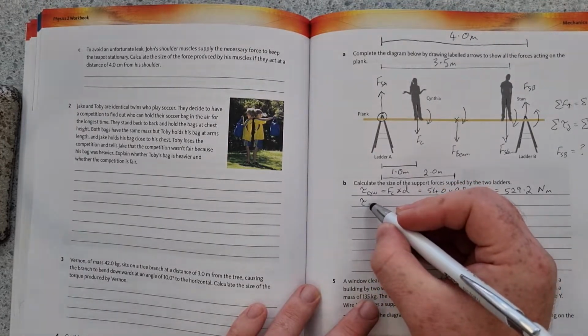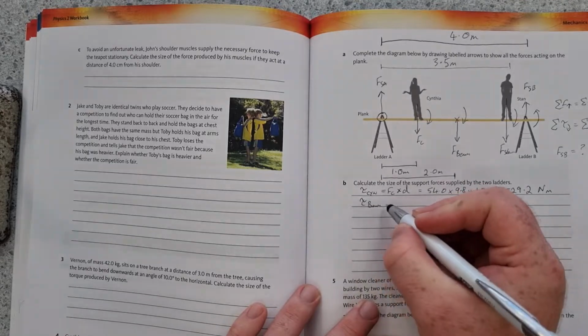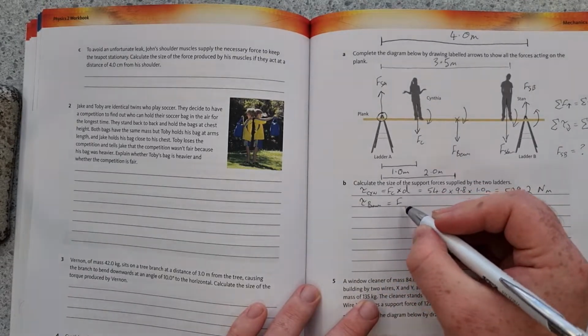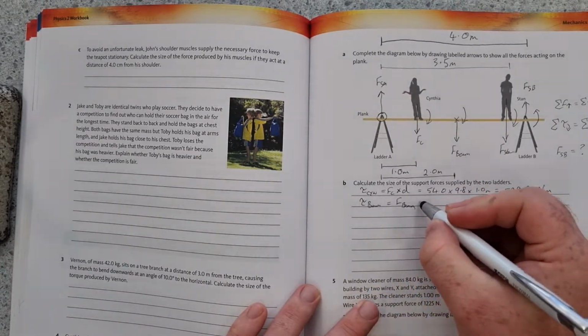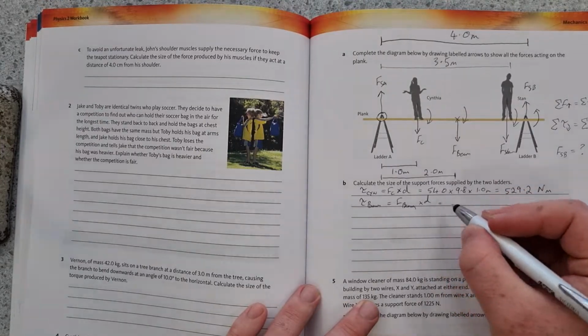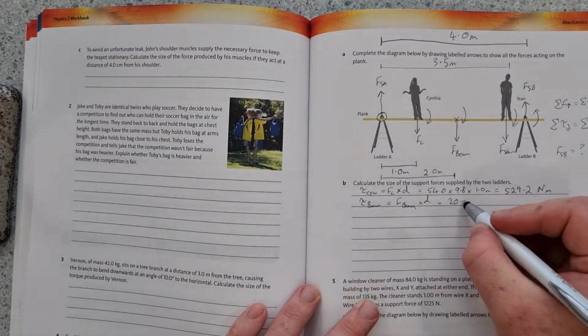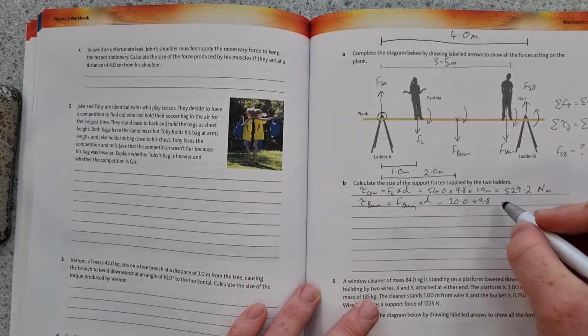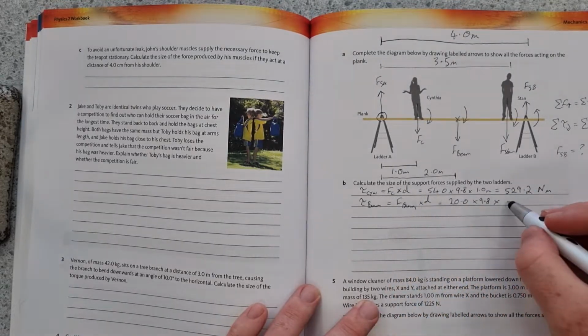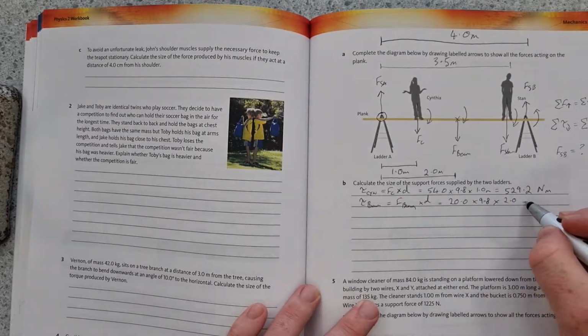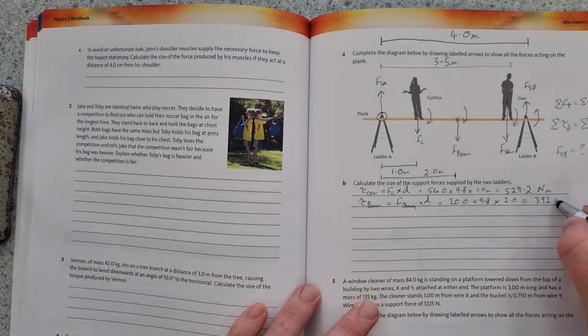We've then got the torque of the beam, which is equal to the force of the beam, the weight force, times its distance. And so that is 20 kilograms times 9.8 times, it's 2 meters away from the pivot. And that comes out as 392 Newton meters.